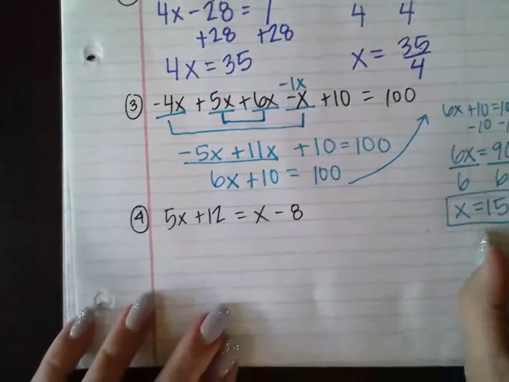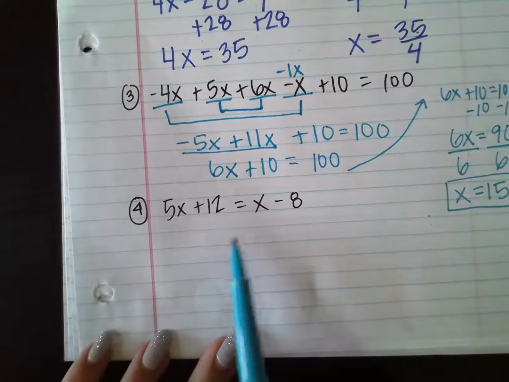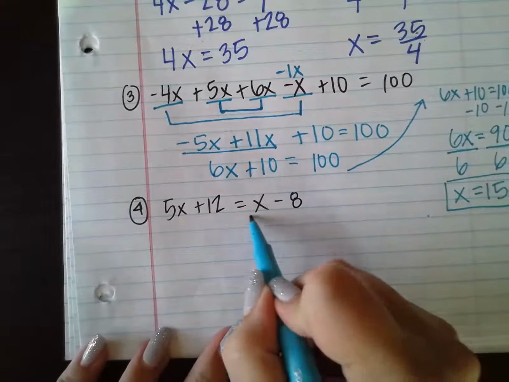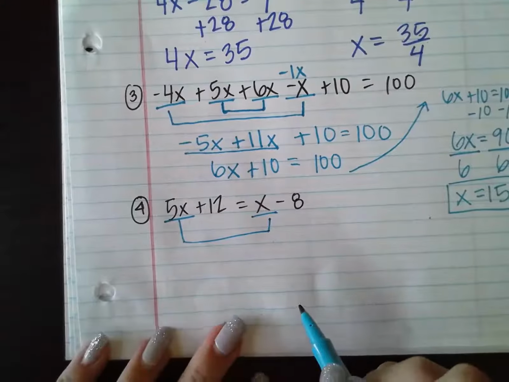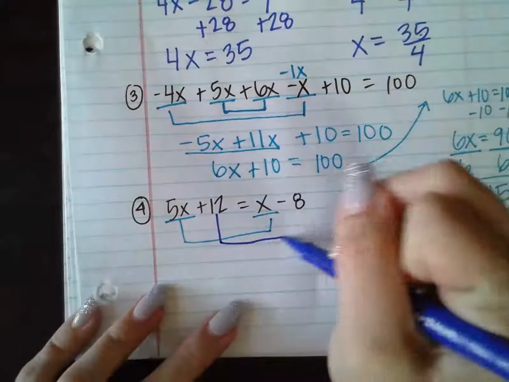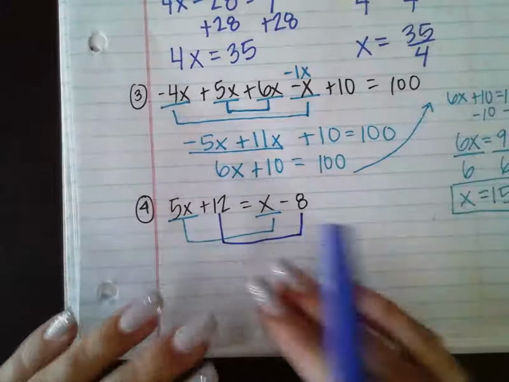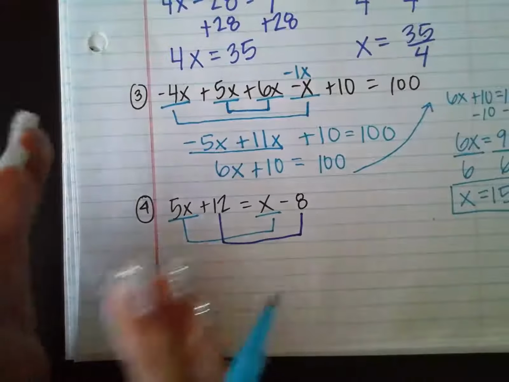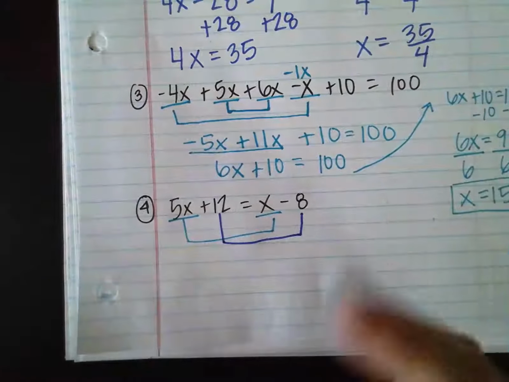Okay, what's going to happen with this equation is we are going to try to get our variables on one side of the equation, and then we need to get our constants on the other side of the equation. So we're going to move some things around by using those properties of equality, so that we can get all the x's, or all the variables, on one side of the equation, and then the constants on the other side.